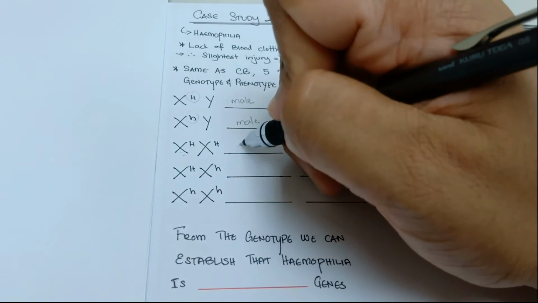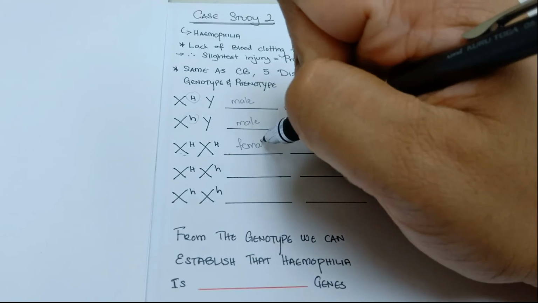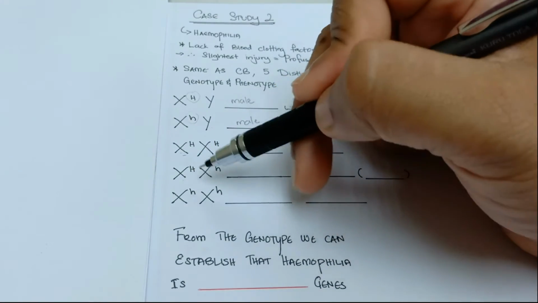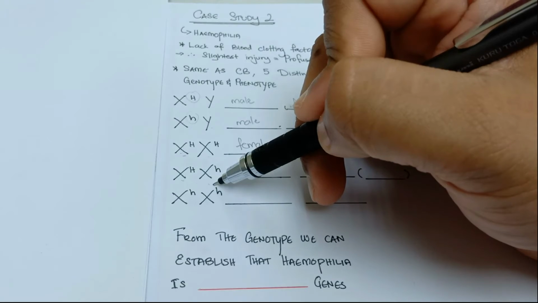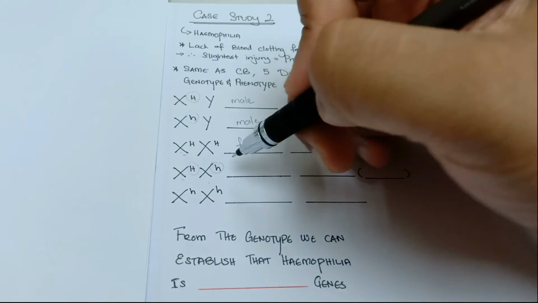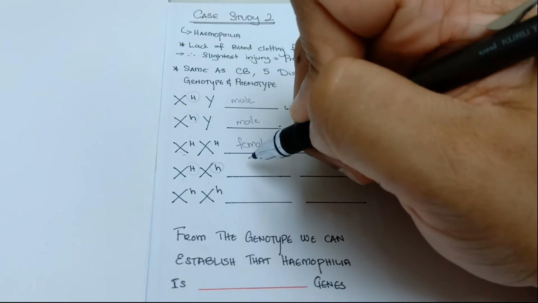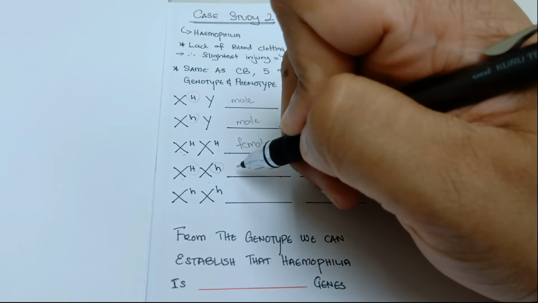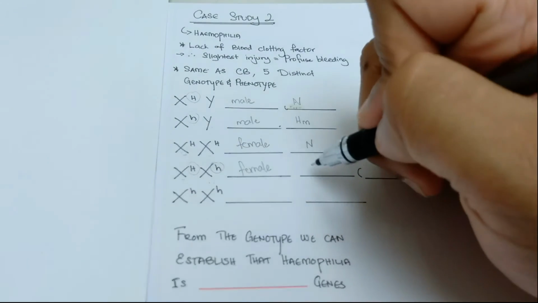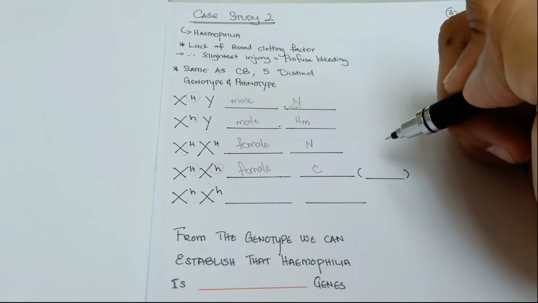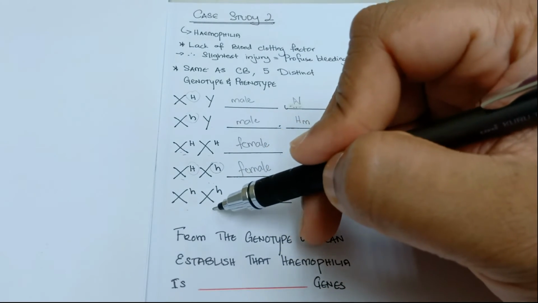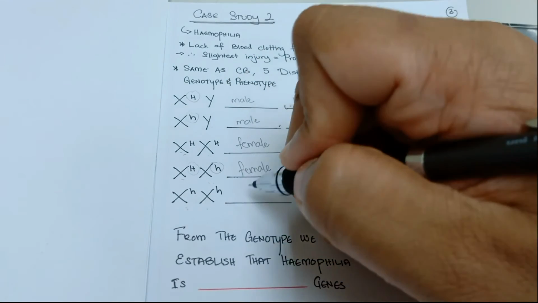Now if I have both X, and I don't have any lowercase h here, this is female, normal. Now this is also female because of the double X, and I have one capital H and one lowercase h here. Remember, lowercase h is recessive. So this is also female, but this is a carrier.